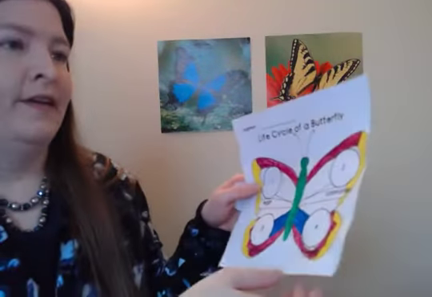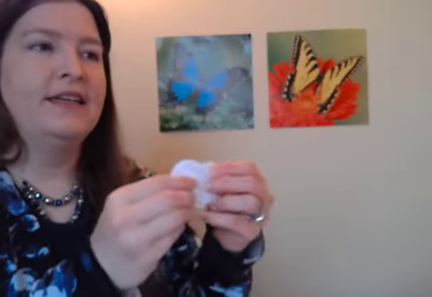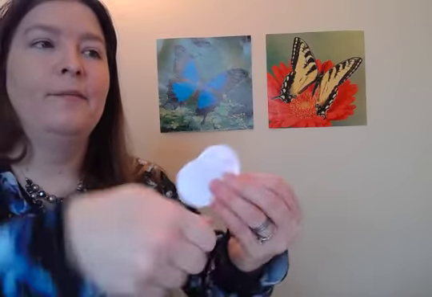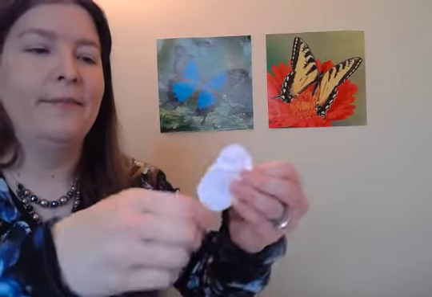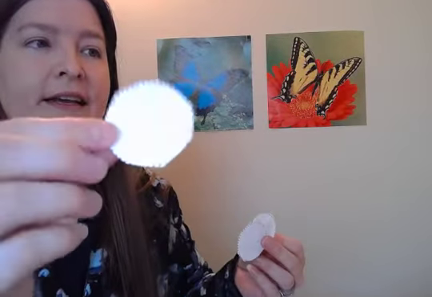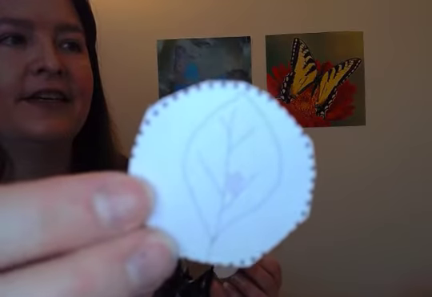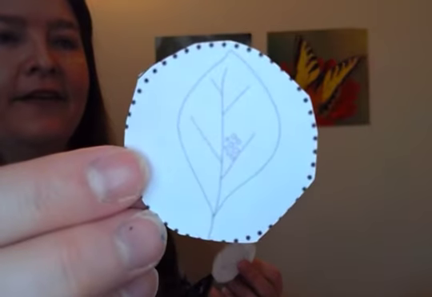Okay? So I took some time to cut out my circles with my scissors, just being very careful not to get my fingers in the way of the blades and try to stay on the lines. Moving my hands will help me follow the line with my scissors. And here is the first part of the life cycle.